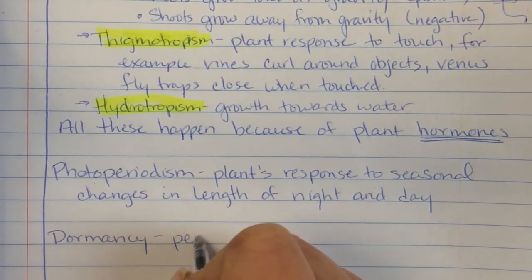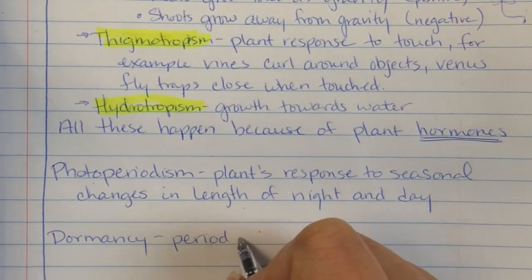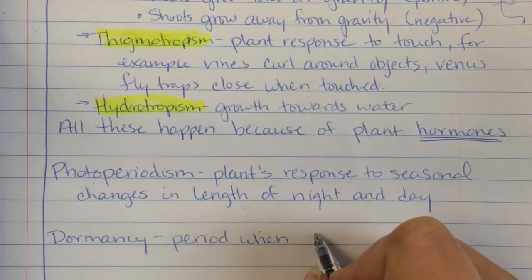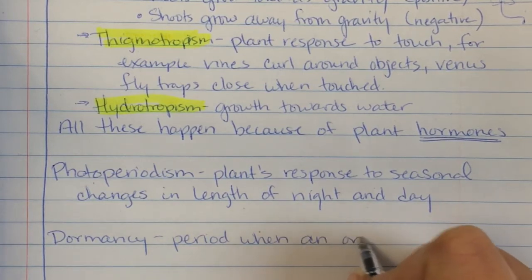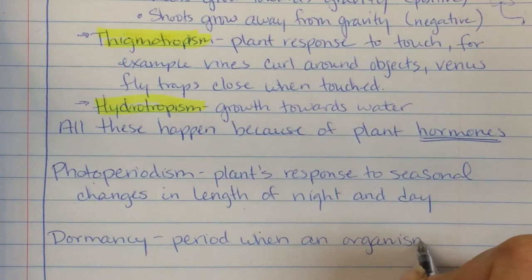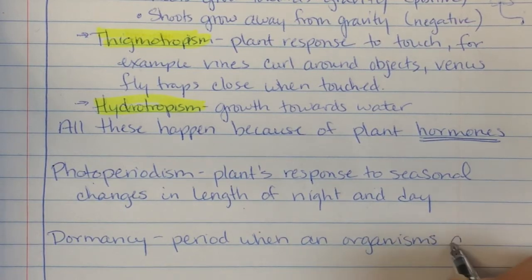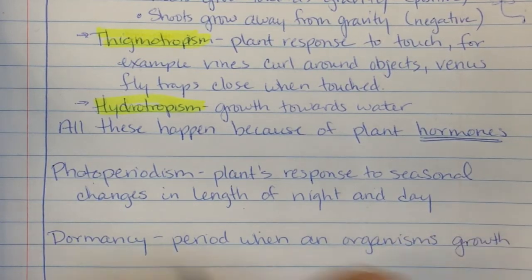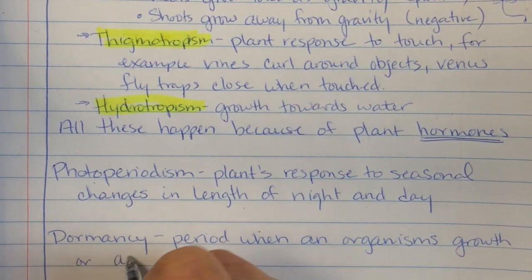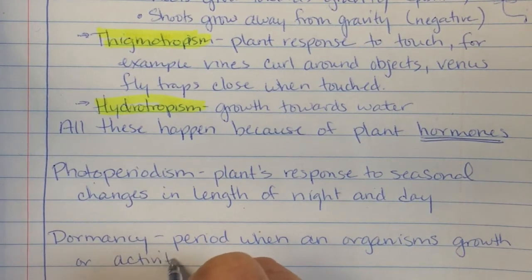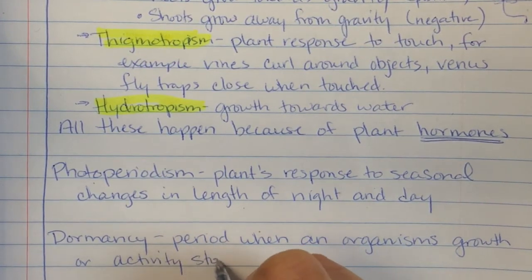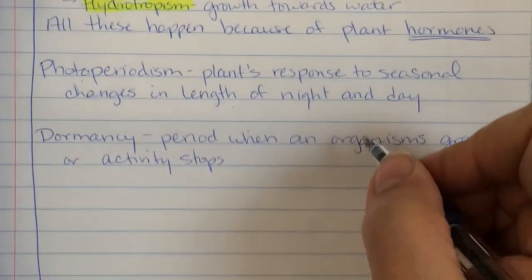So this is a period when in organisms, because it's more than just plants actually, growth or activity stops.